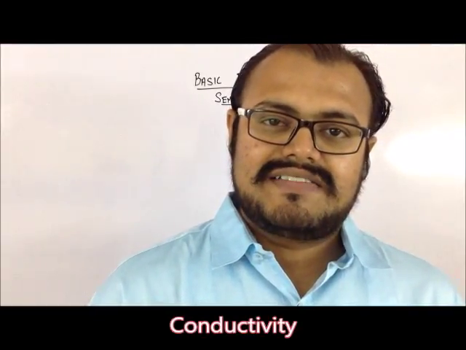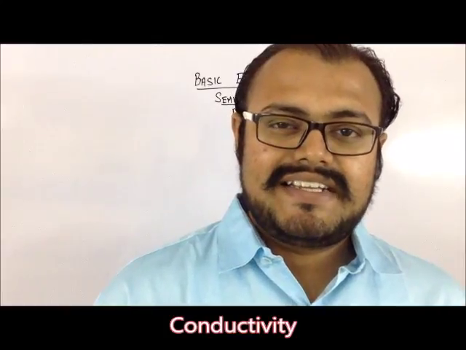Before we start with semiconductor materials, let us try to understand one basic definition, which is called conductivity. Conductivity is a property which a material bears. The property of a material to allow the flow of electrons is called the conductivity of a material.